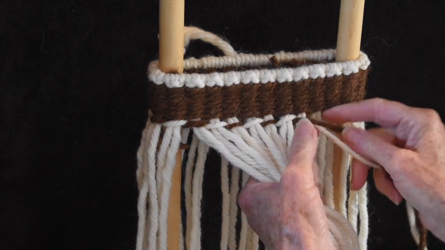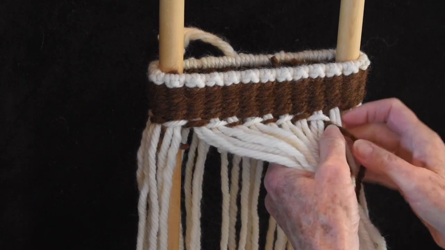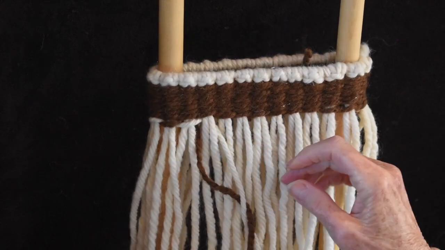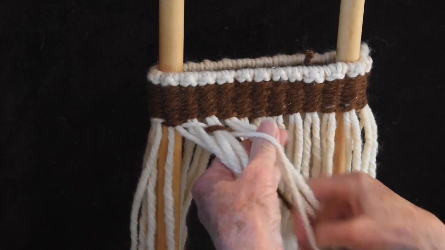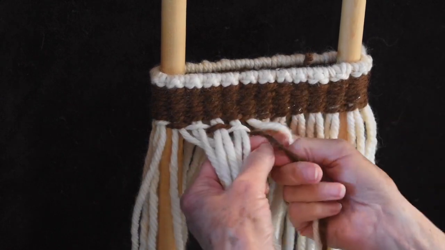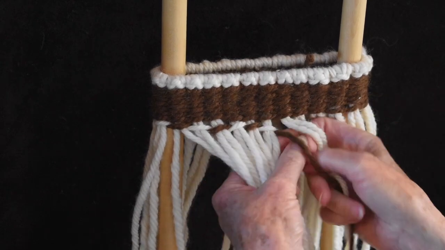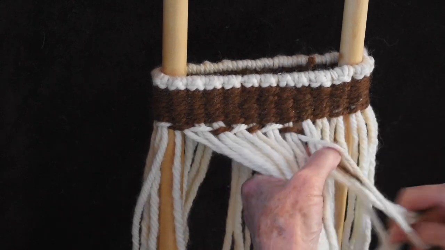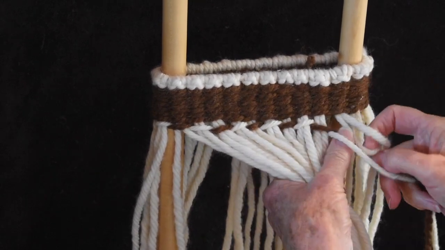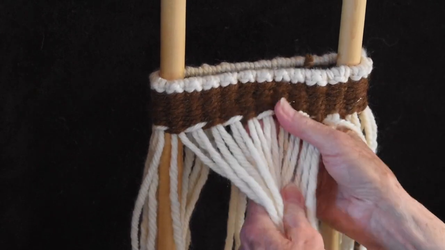now you may have an odd number or an even number of warps on your loom. It doesn't matter. So I'm twisting away from me with two colors. You can also use three colors. You carry one behind until you're ready to use it.